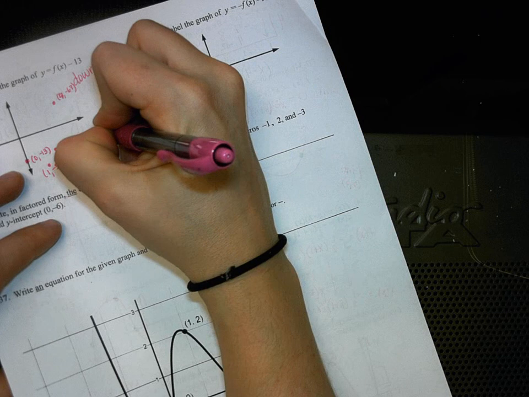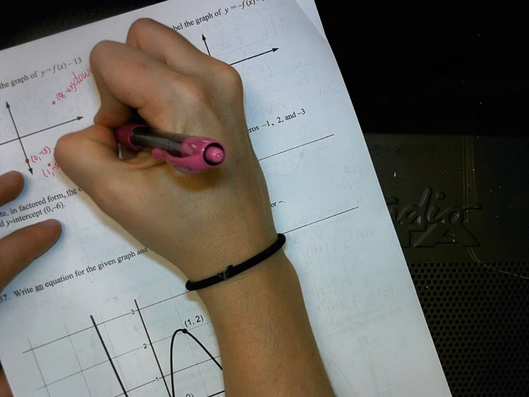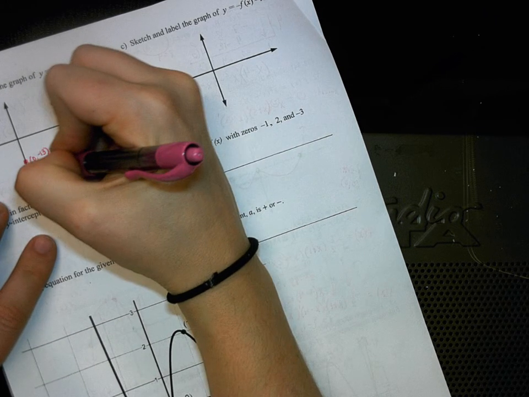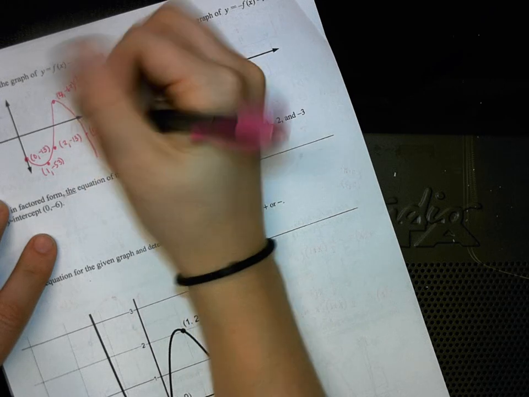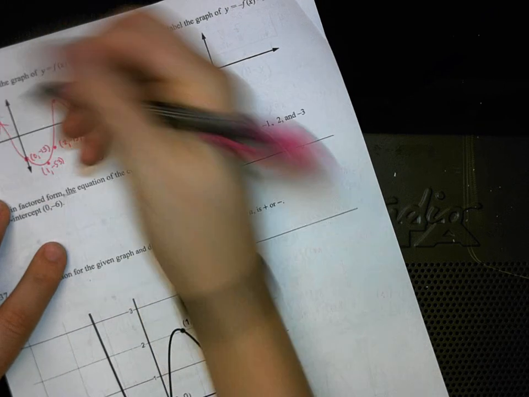Oh, -13. But the shape of the graph would still be the same. Oh, you can't even see that. I'm so sorry.